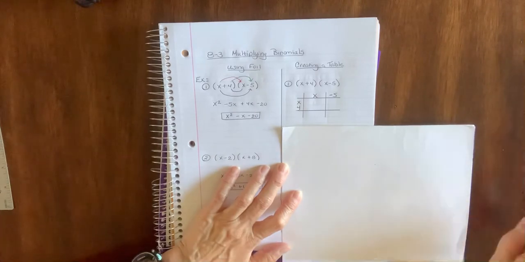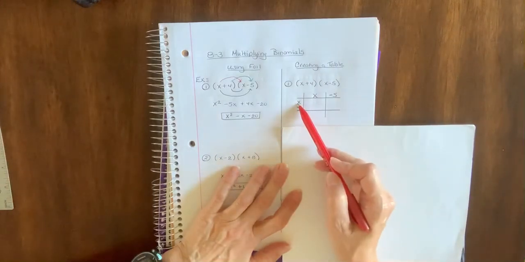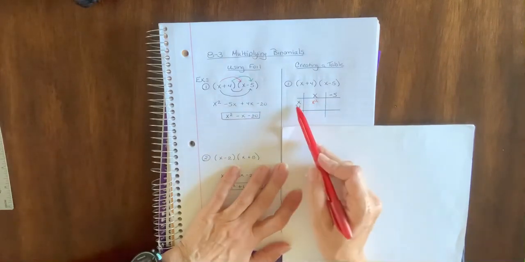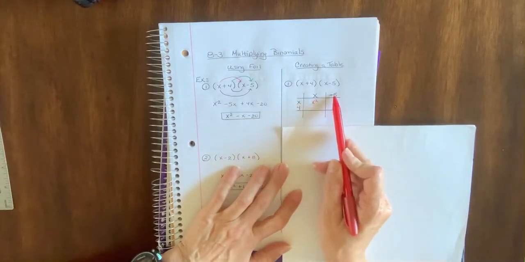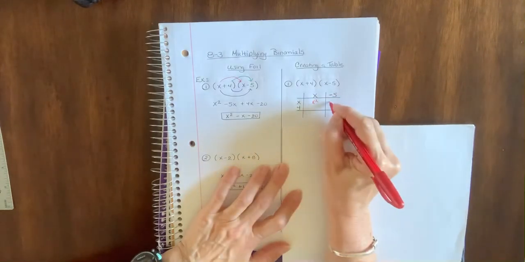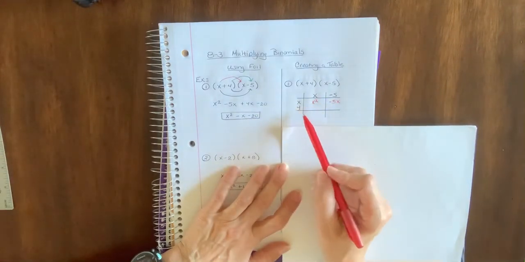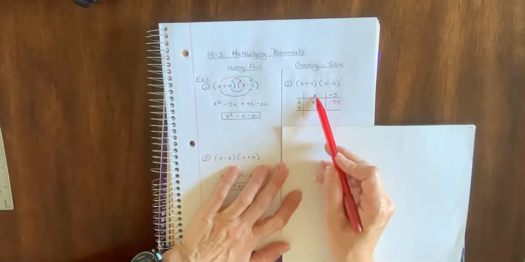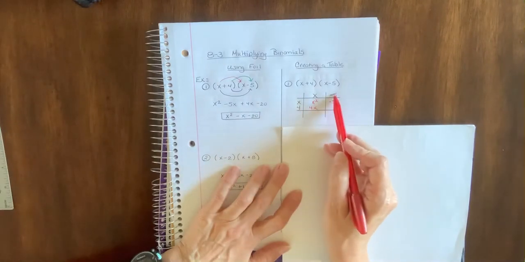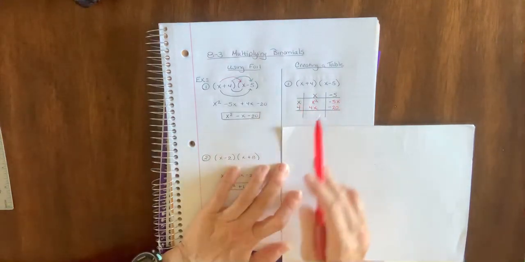So I'm just going to switch ink colors so that I can write the results here in the center. This x times this x will give me x squared. Then I'm going to take that same x and multiply it times this negative 5. So x times negative 5 is negative 5x. Now I'm going to go to the 4 and I'm going to do the same thing. This 4 times this x is 4x. That same 4 times this negative 5 is negative 20. So now we have our table complete.